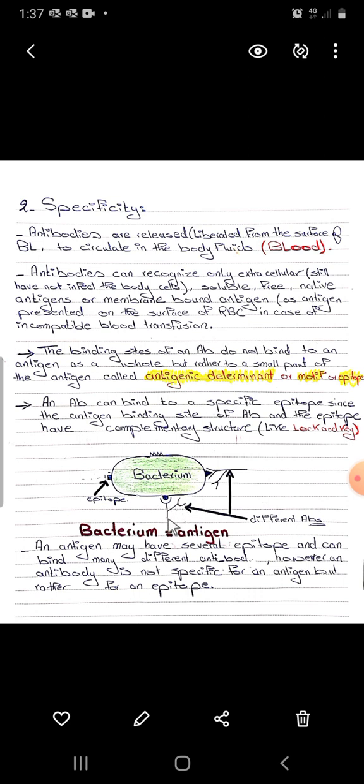As you see, this is an antibody and this is an antibody, and these antibodies are different. They have different binding sites. This is a circular and this is a triangular, as you see on the variable binding site. Okay, they bind many different antibodies. However, an antibody is not specific for an antigen, but rather for an epitope. So this circular binding site of the antibody cannot fit the triangular or the square binding site of the antigen.